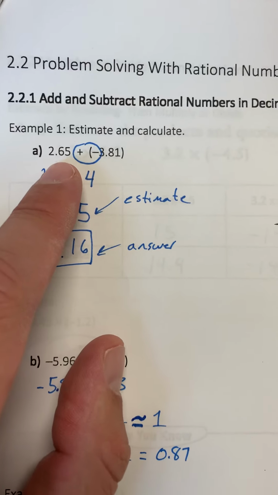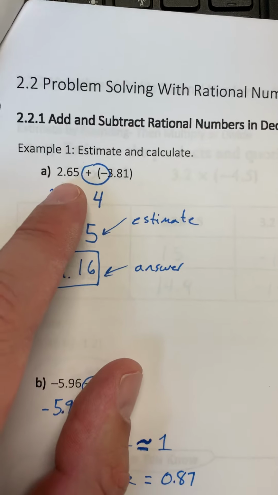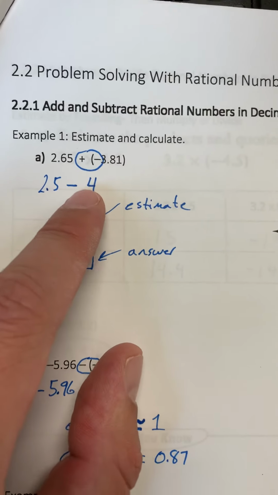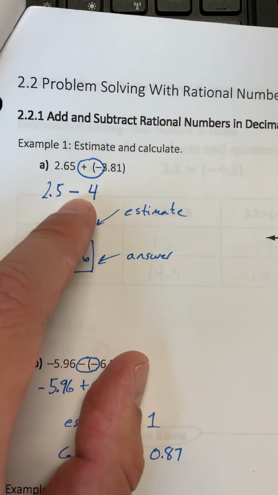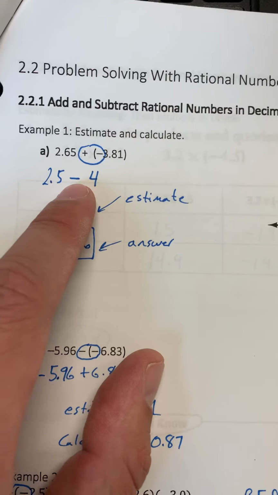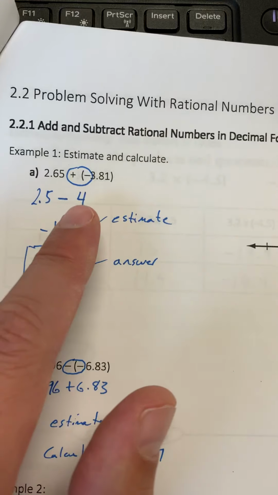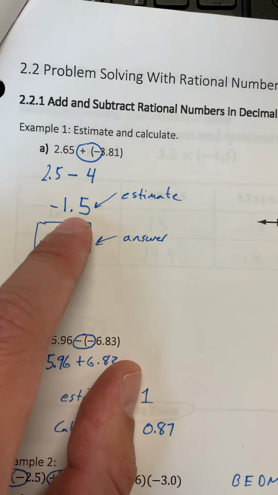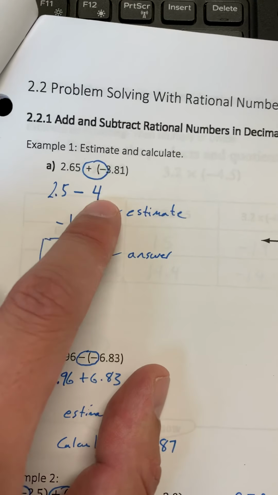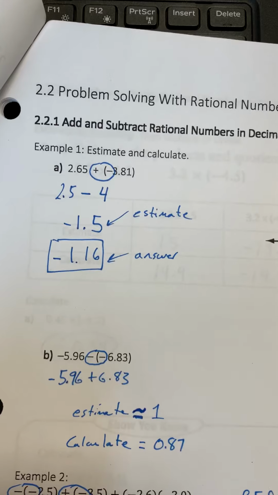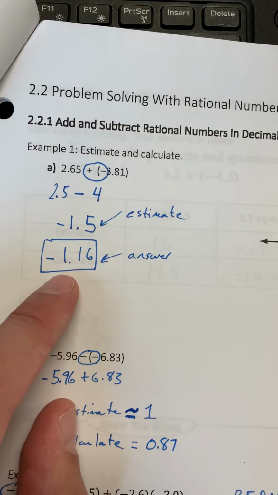So to estimate 2.65 plus or minus 3.81, we just simply rounded these two numbers to be a 2.5 and a 4. A plus beside a minus creates a minus. It's like adding debt, or in other words, subtracting. So that's good. 2.5 minus 4 is negative 1.5 because the difference between 4 and 2.5 is 1.5, and we're subtracting the bigger number, so that's why we have the negative. Putting this question in your calculator gives you negative 1.16.